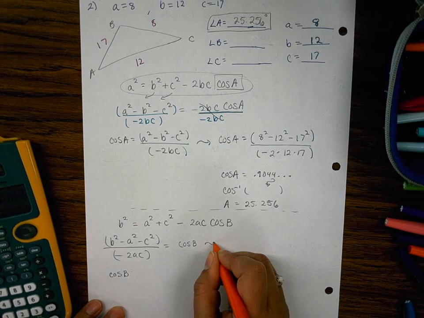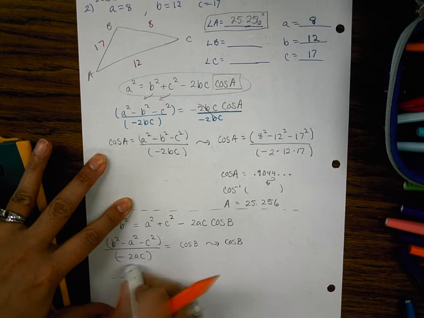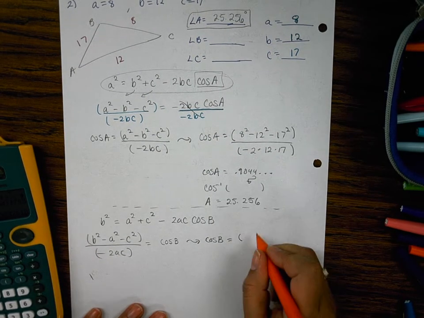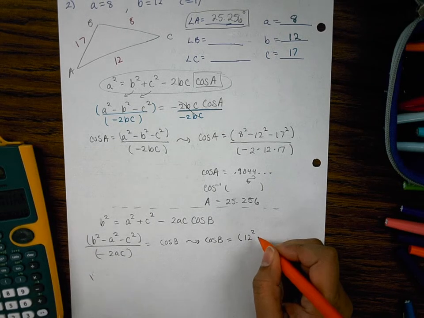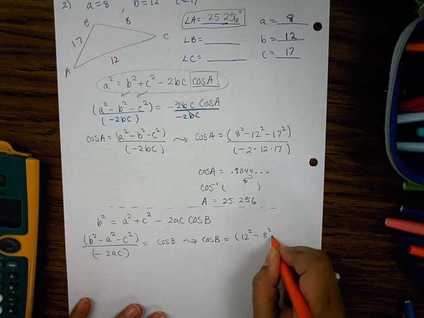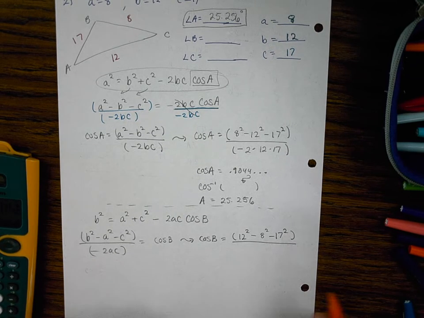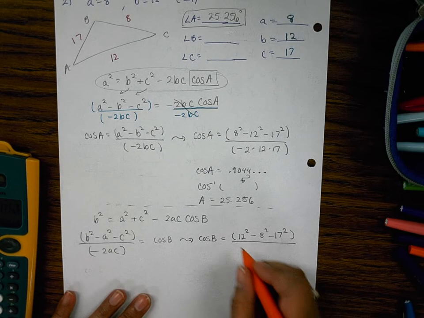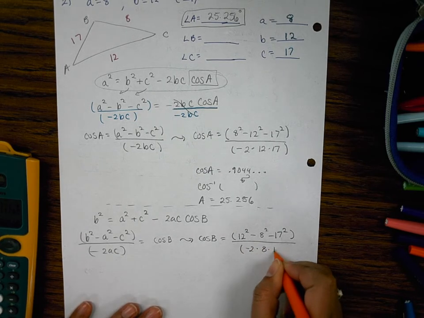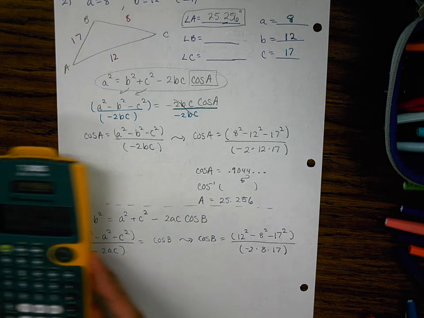Okay, cosine of B, I'm actually going to write it over here, cosine of B equals parentheses 12 squared minus 8 squared minus 17 squared, close parentheses, divide, parentheses, negative 2 times 8 times 17.